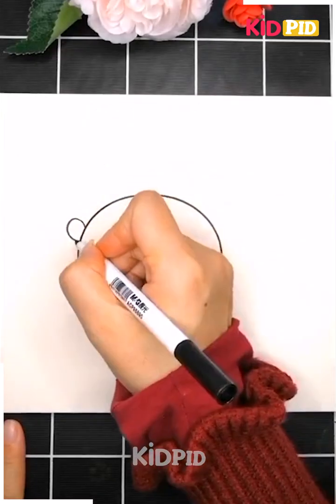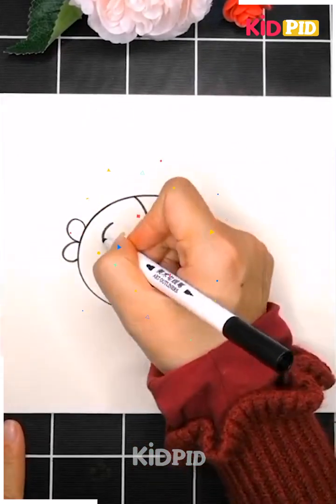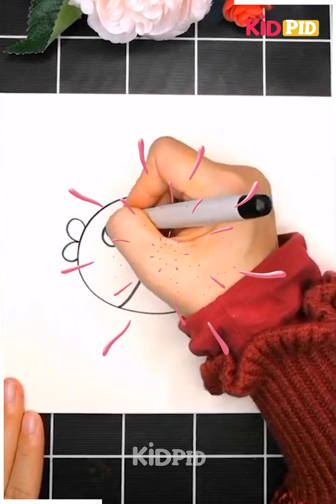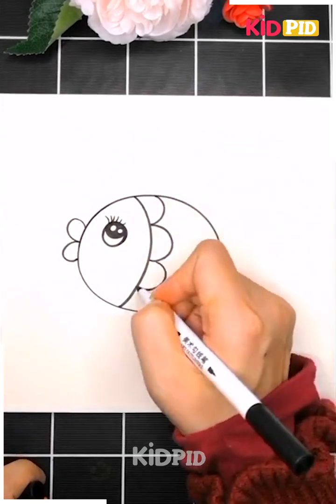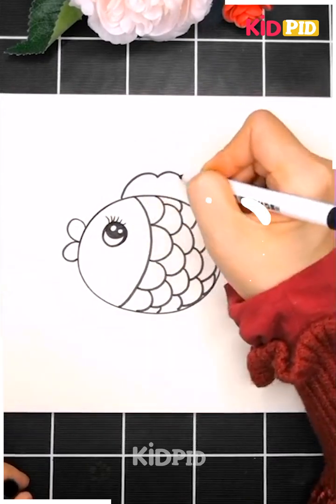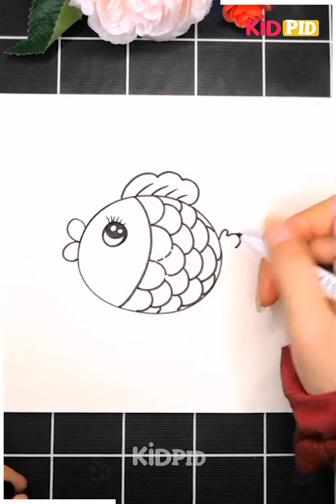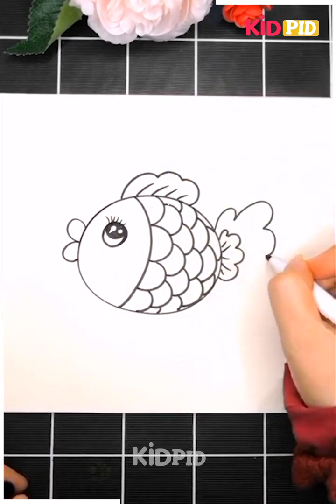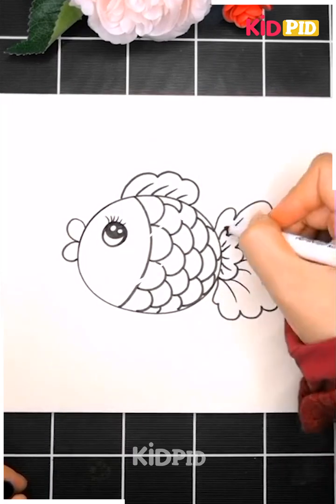We are now drawing a fish. Where does a fish live? Yes, it lives underwater. It can breathe underwater and survive in water. We cannot survive in water, so you shouldn't try living underwater.